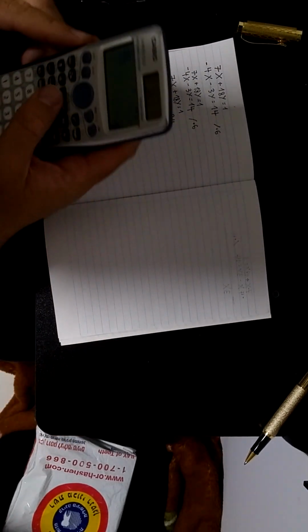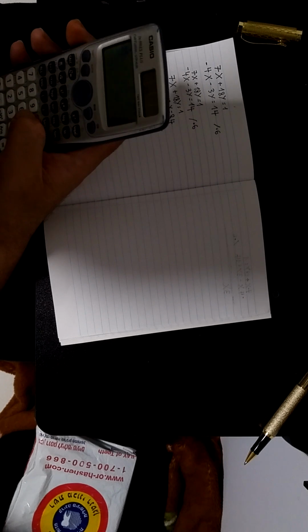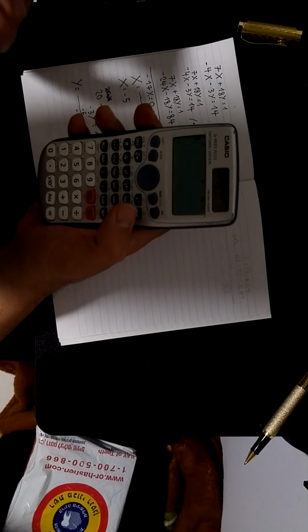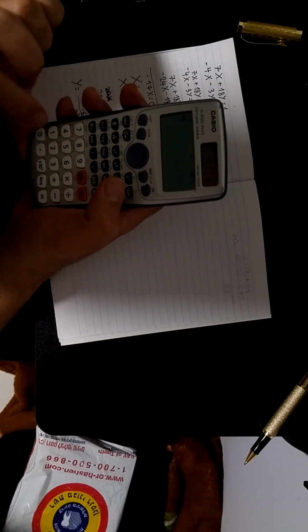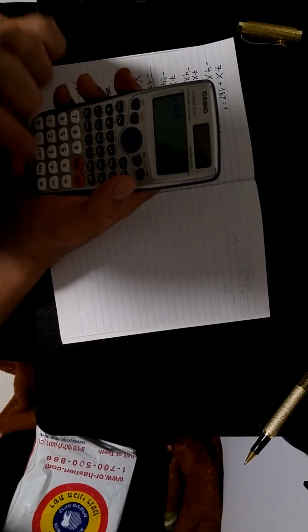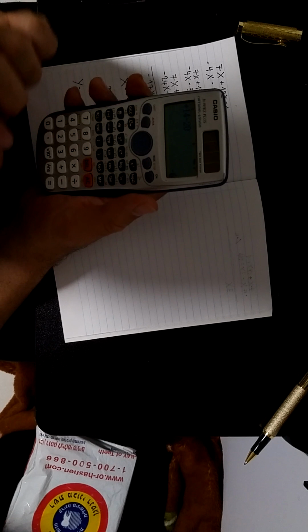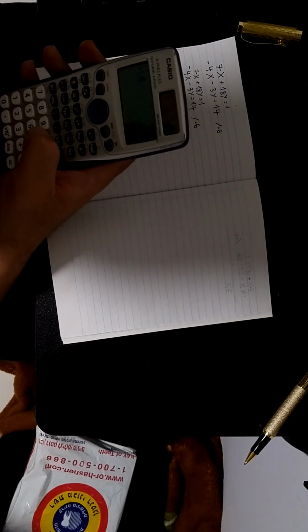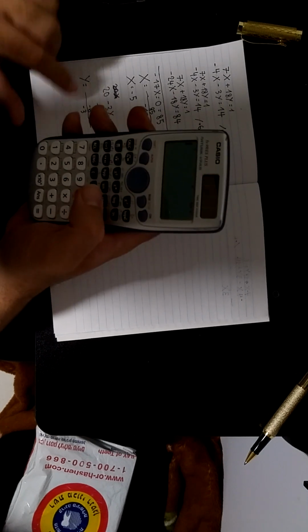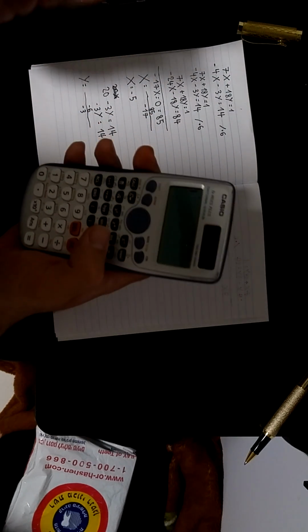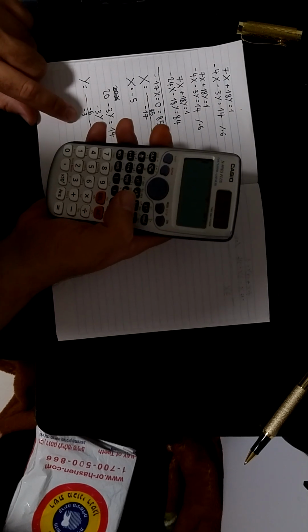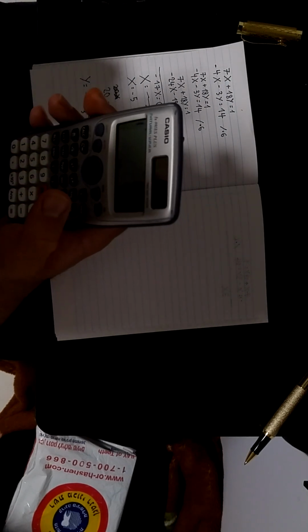I check that 6 is the correct answer: plus 14 with negative 20 equal to negative 6. So now negative 6 divided by negative 3 is going to be 2.